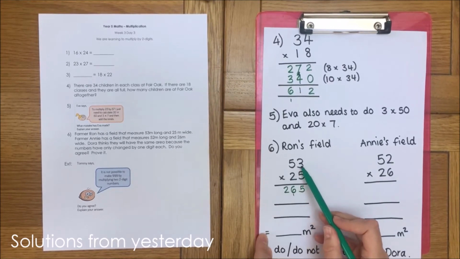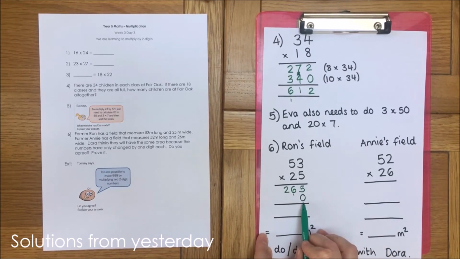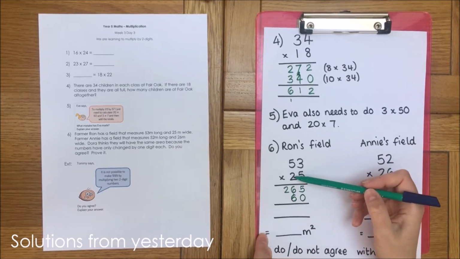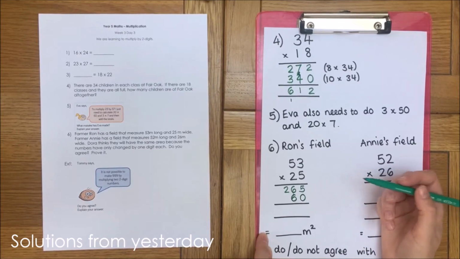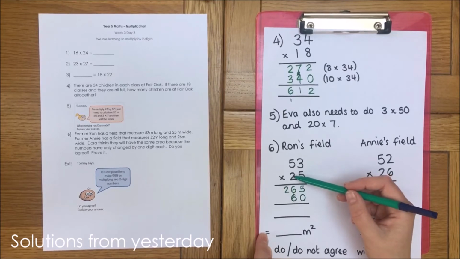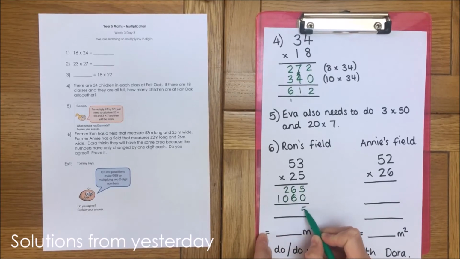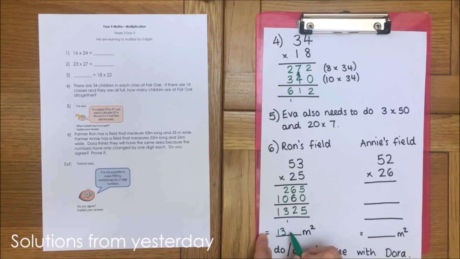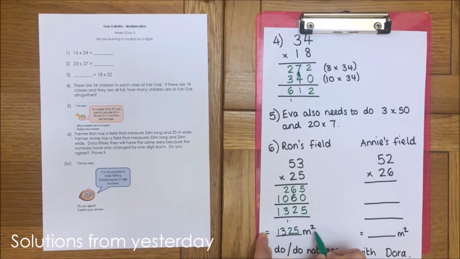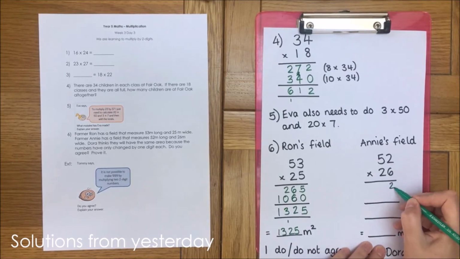And then we're doing 20 times 3, so 2 tens times 3 is 6 tens. So 0 ones, you may have noticed there's always 0 in the ones there because we're multiplying by tens, and 6 tens. And then 2 tens times 5 tens is 20 times 50, which is 1,000. Be careful here, it's not 100, that'll be 2 lots of 50. It's 20 lots of 50, which is 1,000. And then we'll add that together like this. So Farmer Ron's field is 1,325 metres squared.